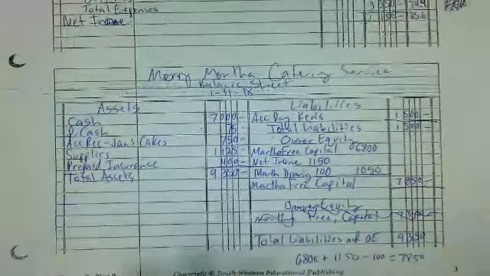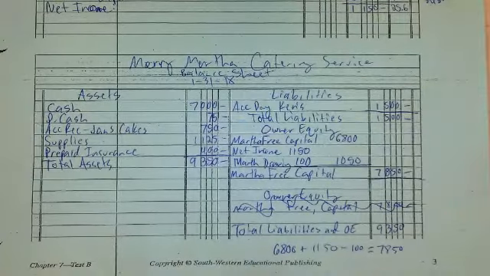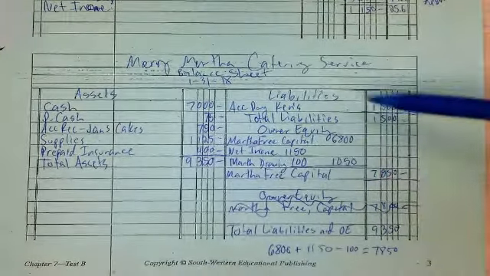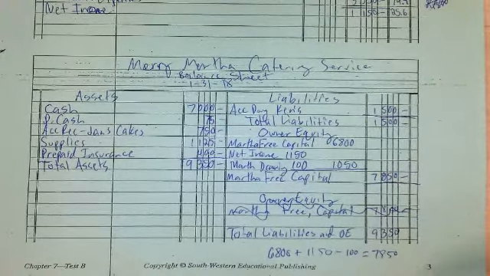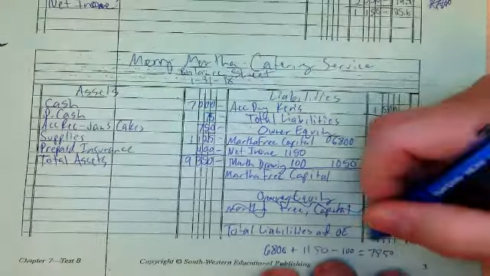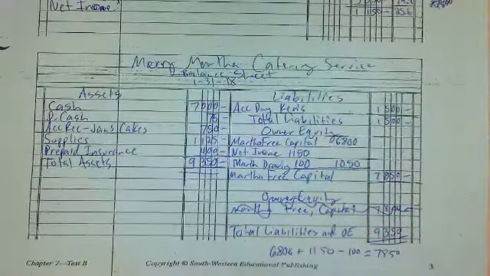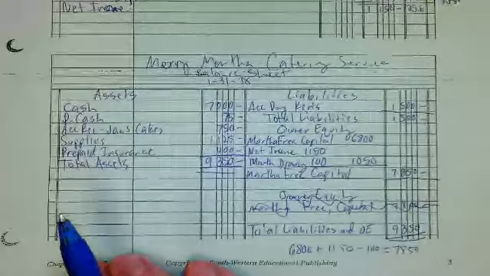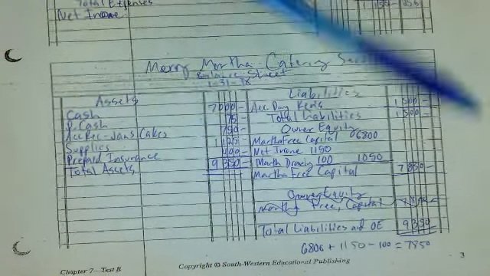Which means your balance sheet balances, assets do in fact equal liabilities plus owner equity, way back from the first chapter, ALLO, and you double line it. And then if you're an actual accountant, you're almost done with the end of the month documents. There's one more to do, which we'll be doing next chapter.